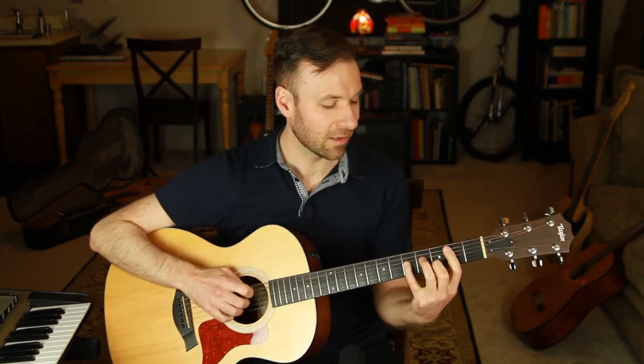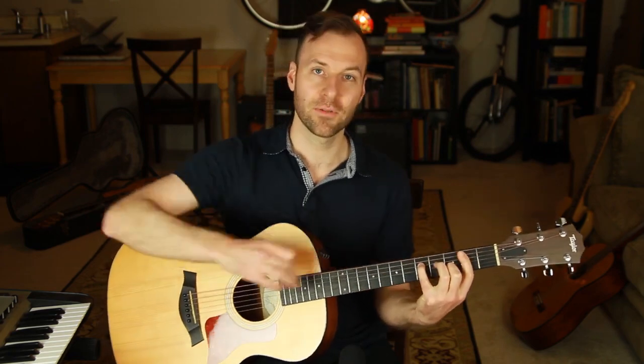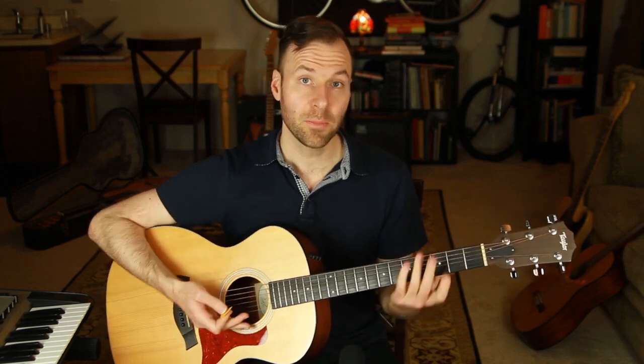Even the chord that I landed on here, later in the progression, same voicing, first inversion major chord, and I'm using that same shape here. Also, the beginning of that same progression.